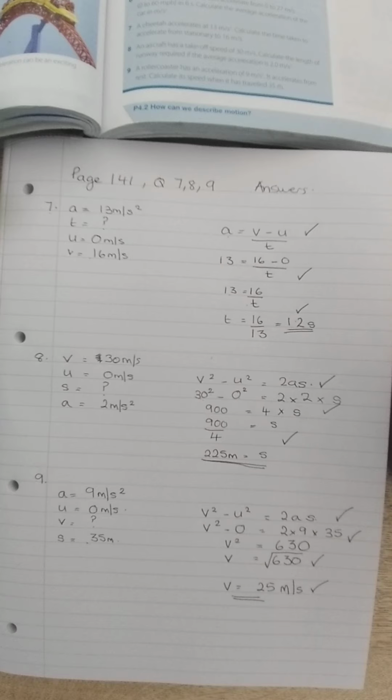So here we go. Mark your work, see how you got on, let me know, and on with the rest of the lesson.